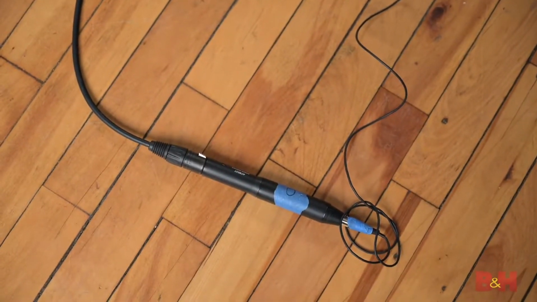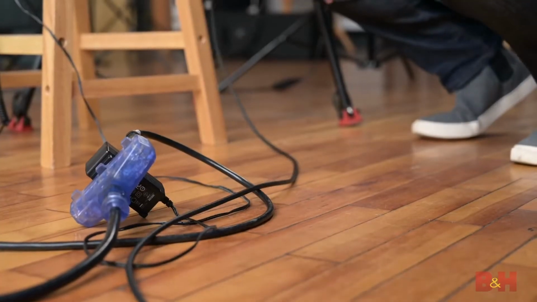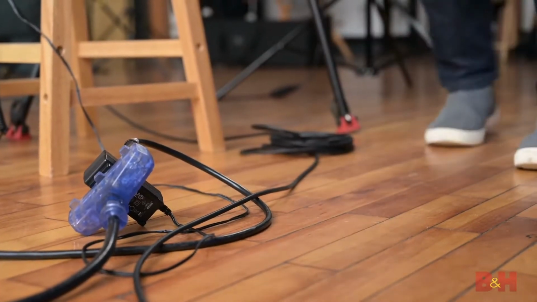One other thing to keep in mind is that when using wired microphones, you want to make sure that they aren't in contact with any kind of power cable, as that could introduce unwanted noise into your line.